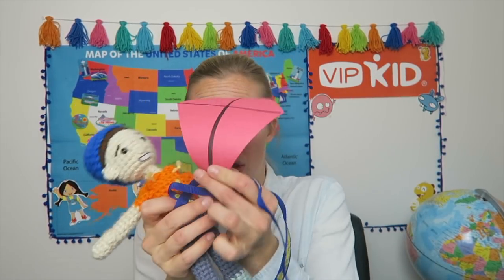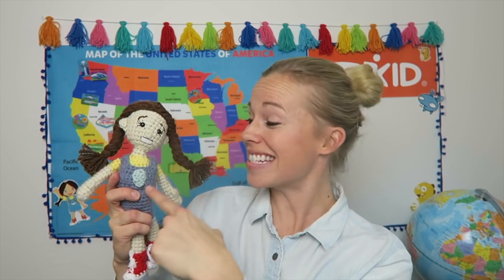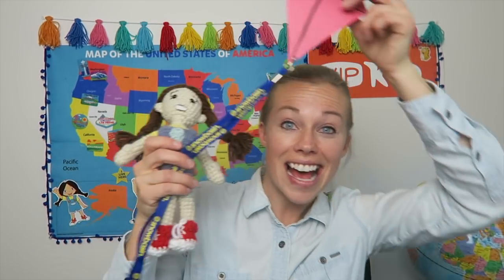He flies a kite. I'm circling the second part. And maybe I have an advanced student that can read it on their own, but just for this modeling, I'm going to say it first. I fly a kite. Good. I'm circling the next sentence. So I'm always circling what I'm saying so I can direct their attention to what I'm reading. My sister flies a kite.